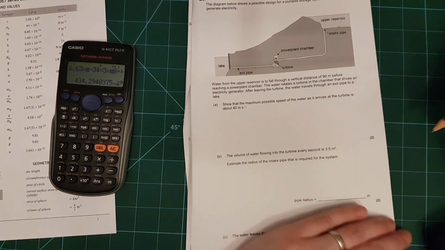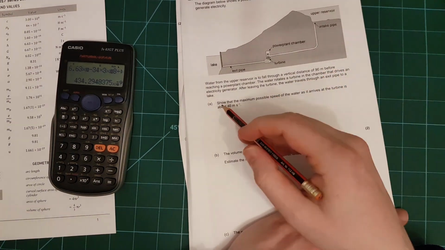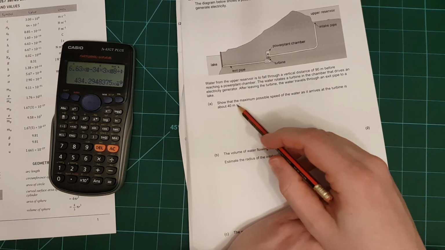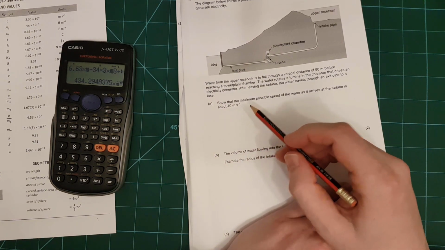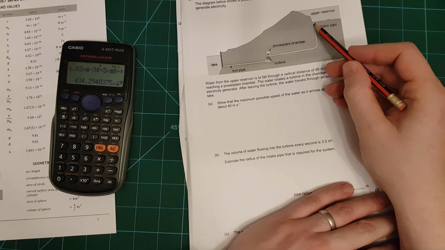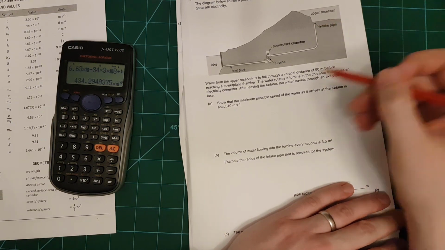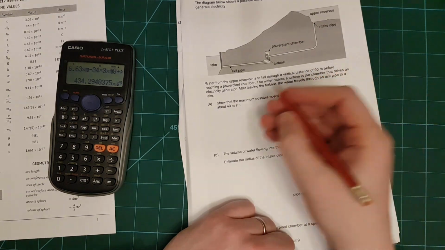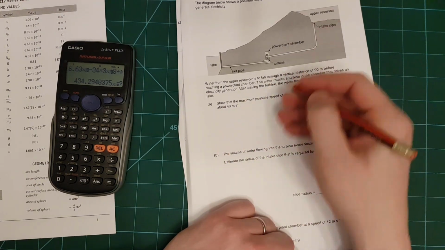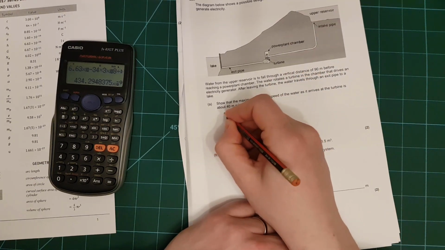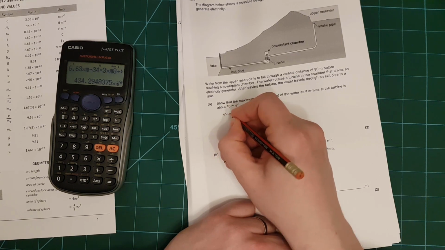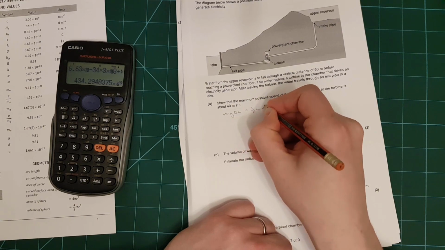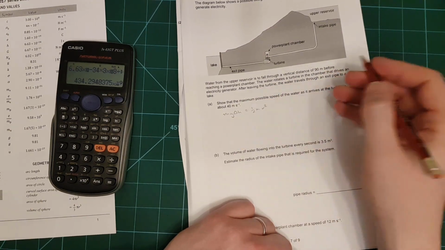It's just using mechanics and a bit of geometry. So show the maximum possible speed of the water as it arrives on the turbine is about 40 meters per second. Well, we've got a drop of 90 meters. So again, we just use energy conversion, loss of gravitational potential energy equals gain of kinetic energy. So mg delta h is equal to a half mv squared, the maximum possible.